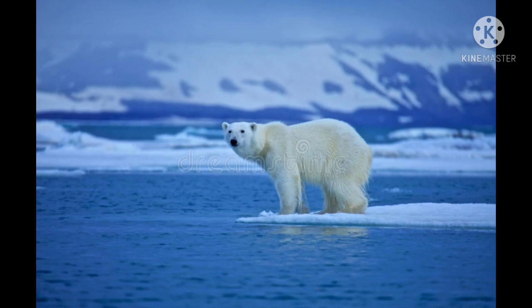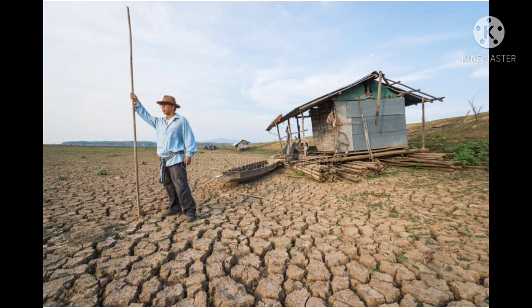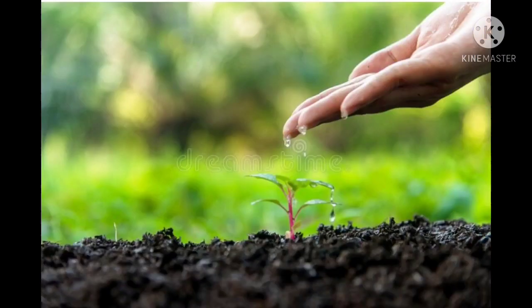Like polar bears have to migrate to cooler regions, right? Ice sheets are melting. The areas are converting into deserts, barren land. The water bodies are drying up. So we need to plant trees so that global warming can be stopped to some extent.